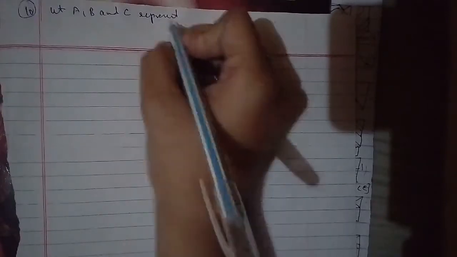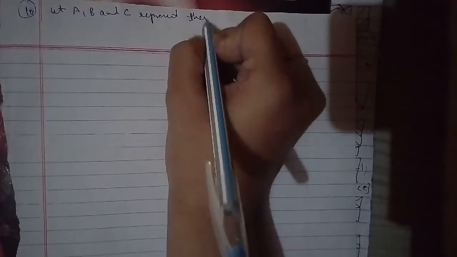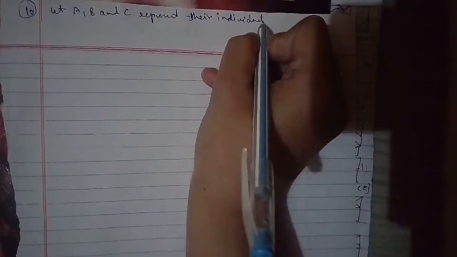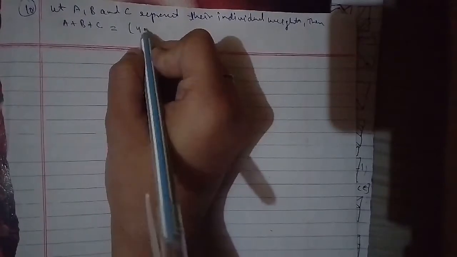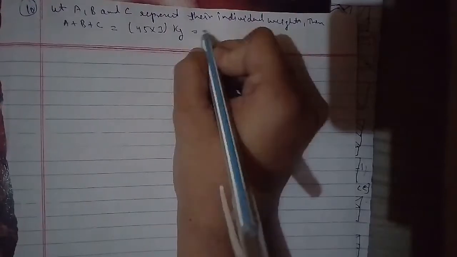Let A, B and C represent their individual weights. Then A plus B plus C equals 45 into 3 kg, equals 135 kg.